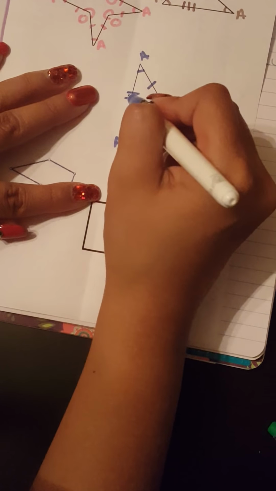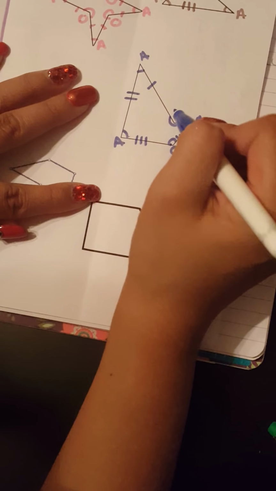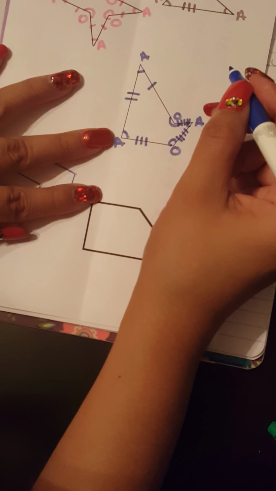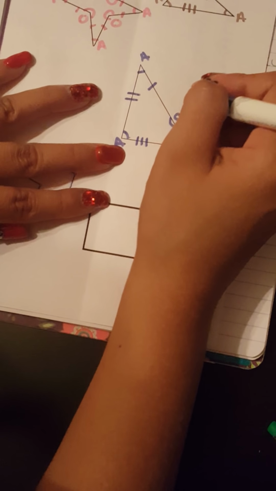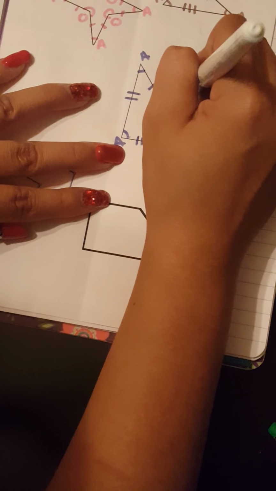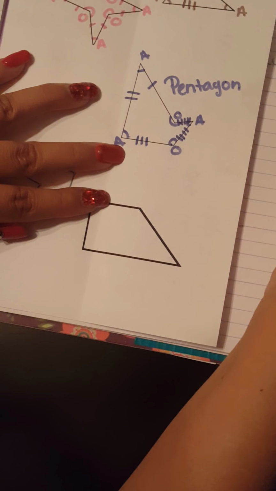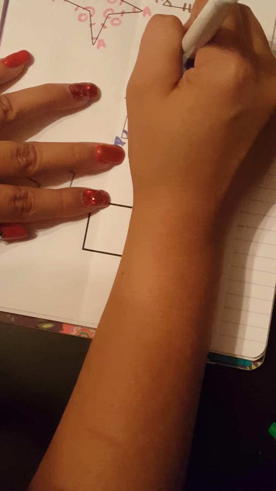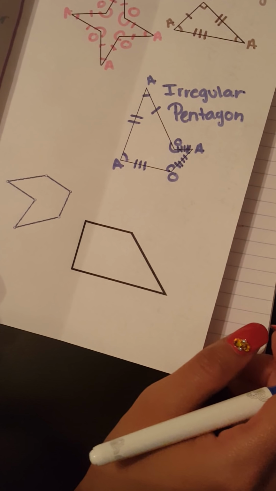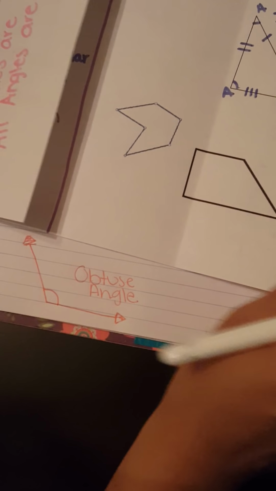So then I'm looking at a shape that has 1, 2, 3, 4, 5 sides, but they're not the same. And it has 1, 2, 3, 4, 5 angles, and they're not the same either. This type of shape here, because it has 5 sides and 5 angles, is called a pentagon. But because the sides and the angles are not the same, it's called an irregular pentagon. Moving on to this shape right here.